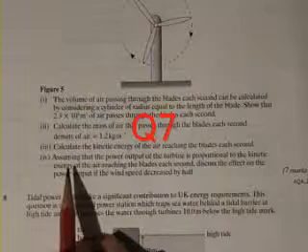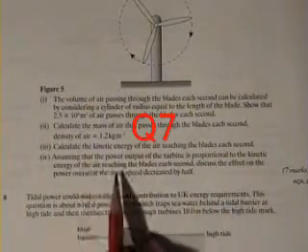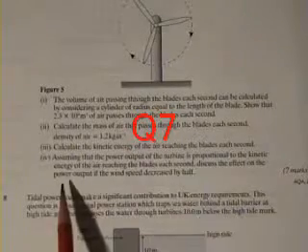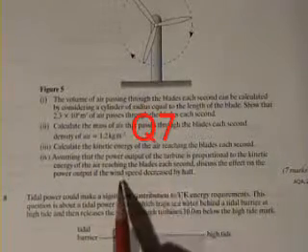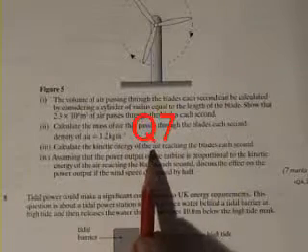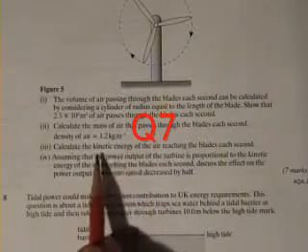The last part, assuming that the power output of the turbine is proportional to the kinetic energy of the air reaching the blades per second, discuss the effect on the power output if the wind speed decreased by half. If the wind's blowing half as fast, would the wind turbine give half as much power? Well, if you think how we calculate the kinetic energy, what role did the wind speed play? We use the wind speed to calculate the kinetic energy here, and of course it wasn't just v that was in the formula, it was v squared. And if v halves, v squared doesn't halve. v squared changes in a different way.